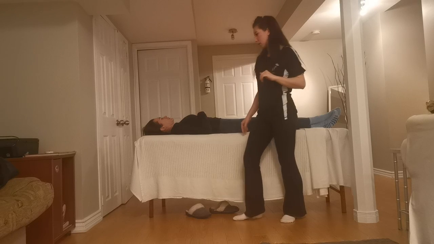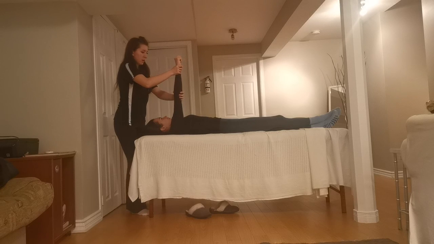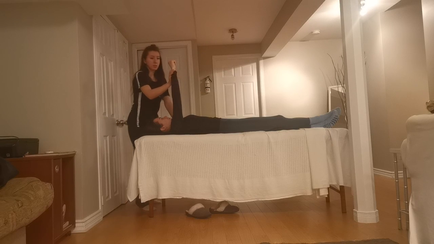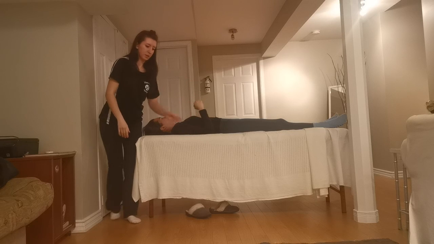And horizontal adduction, what you can do, you can have her stick her arm out like this. Stabilize the opposite shoulder and bring this towards my hand. Bring it up. 1, 2, 3, 4, 5. Any pain? No. Okay, so that is also strong and painless.